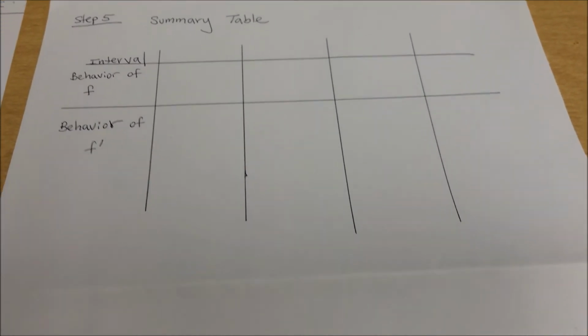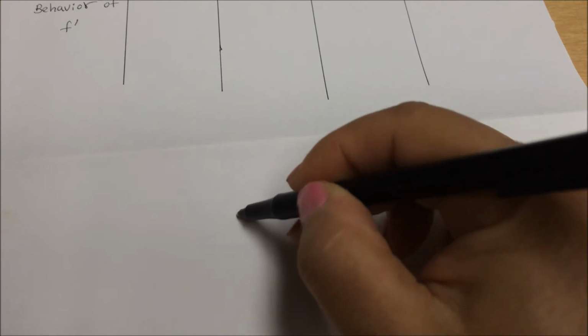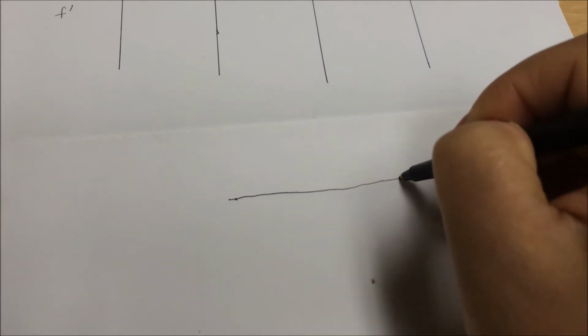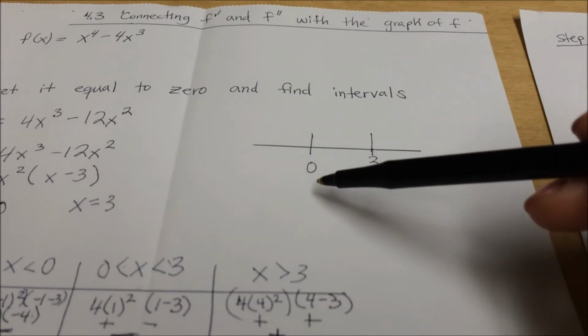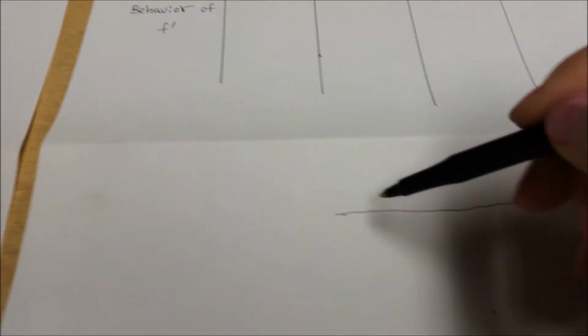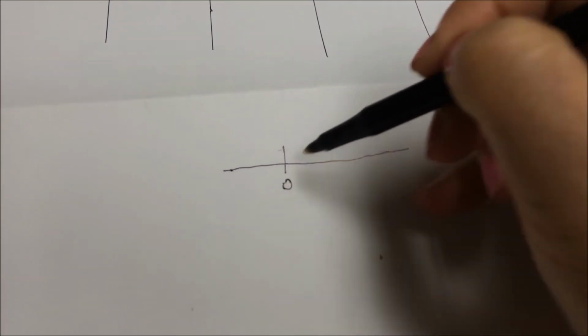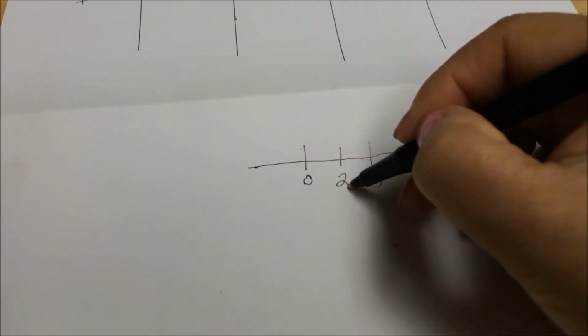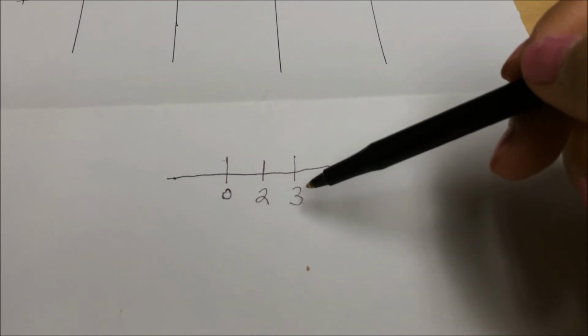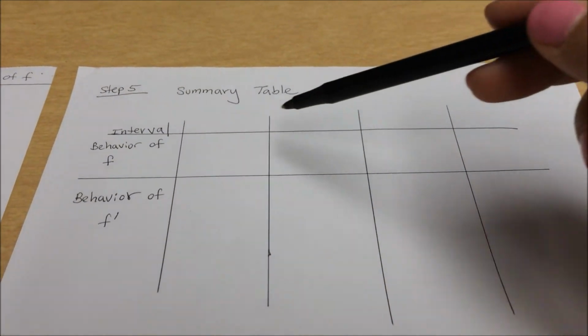Okay, so this is where I also like to put my number line together, because this is where it's going to come in handy. So we used 0 to 3 on this one. So on this number line, I'm going to go ahead and put 0 to 3. And then we also used 0 to 2, so I'm going to also put 2 right here. I don't need to put 0 since it's already there. This is going to help me put it into the intervals up here.